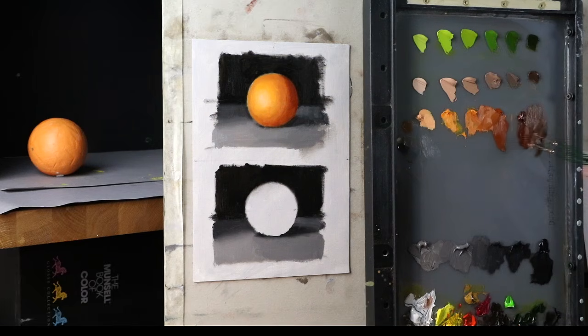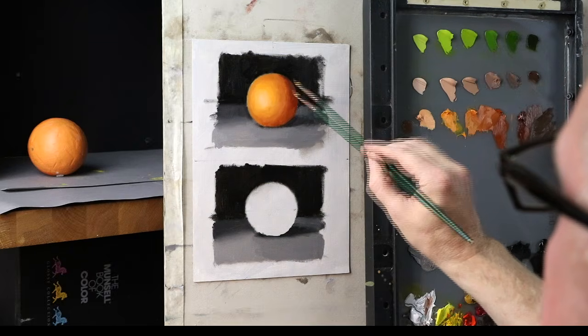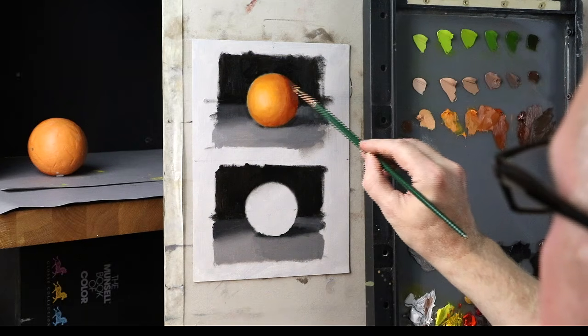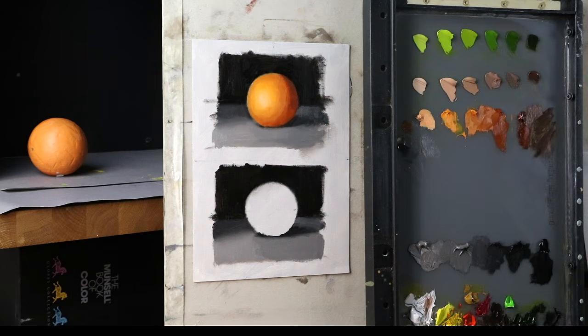Core shadow is still a little bit too high chroma, so let's try just dropping the chroma a little bit. Now what I'm doing now is I'm getting a bit of burnt umber, and I'm bringing it up to the right value, up to the same value of the core shadow with white, and that gives me a much lower chroma version of the same colour. The hue is pretty much the same, the value is the same, but the chroma is lower. And I think that's probably looking a little closer.